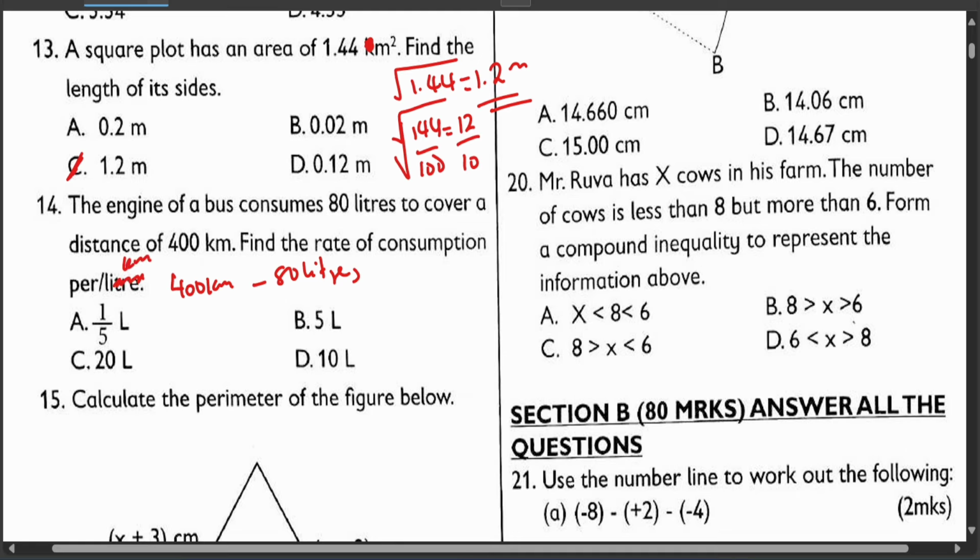So yani kwa kilomita moja uta consume ngapi? Liters ngapi? So it should be like that. So for 400 kilometers you consume 80 liters. So for 1 kilometer you consume how much? You take 1 times 80 divided by 400, which gives us 1/5. So 1/5 liters per kilometer, it consumes 1/5 liters. If it's per liter, then you take 400 divided by, that's the distance that it took per liter.